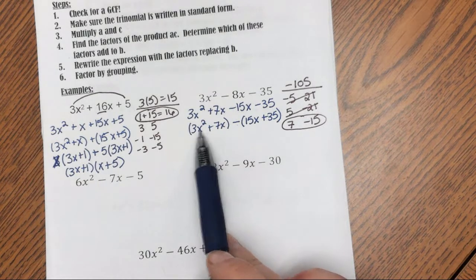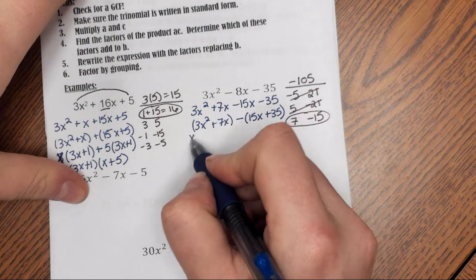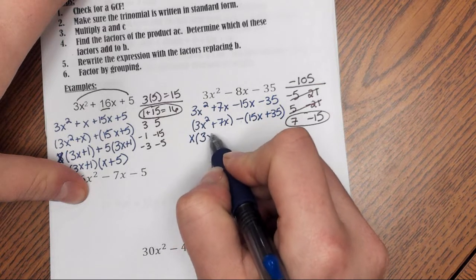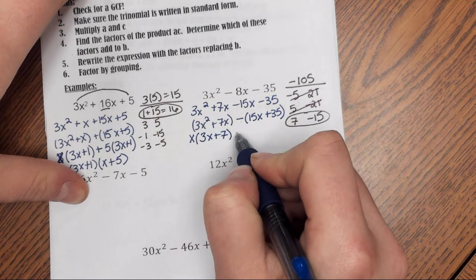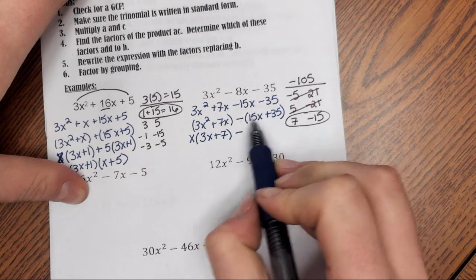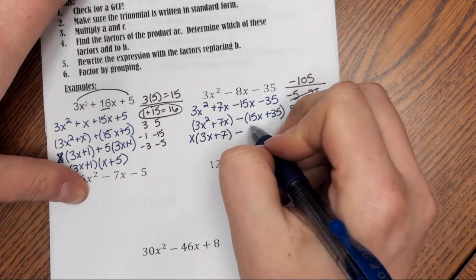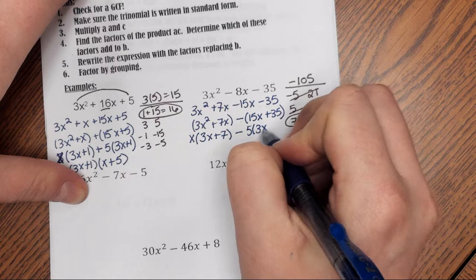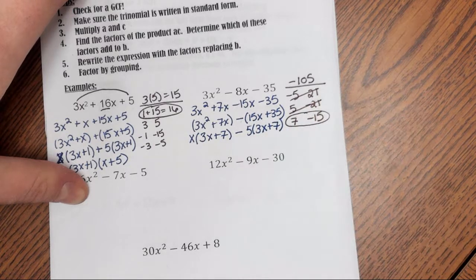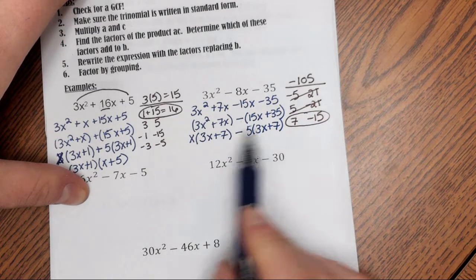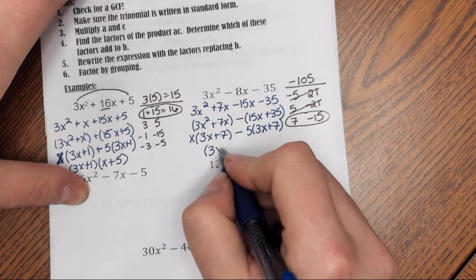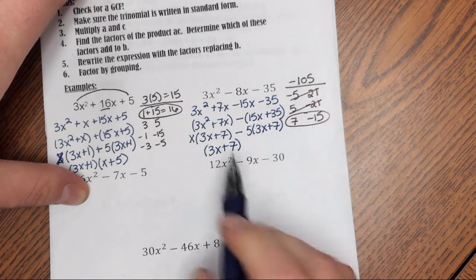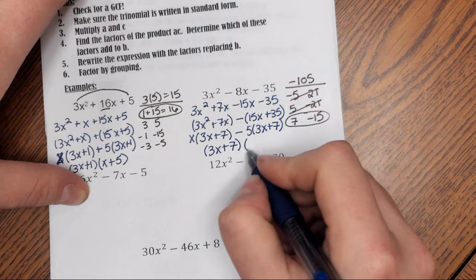You've got to be careful of. All right, greatest common factor here is going to be x. So I have 3x plus 7, minus, the greatest common factor here is going to be 5. So I'm left with 3x plus 7. So my two factors: the factor inside the parentheses, 3x plus 7, and the factor outside, x minus 5.